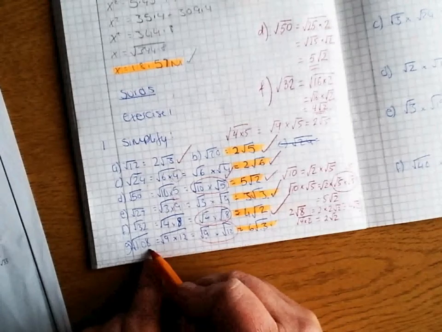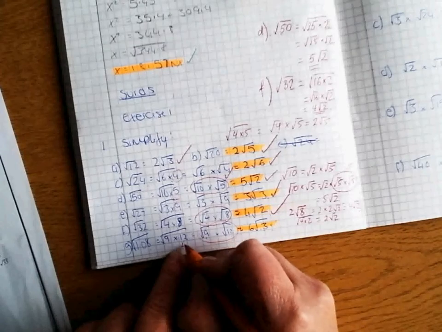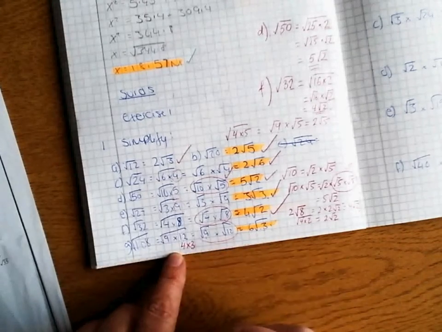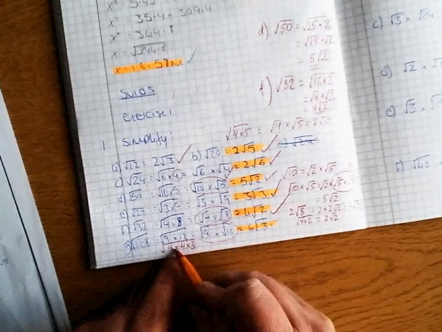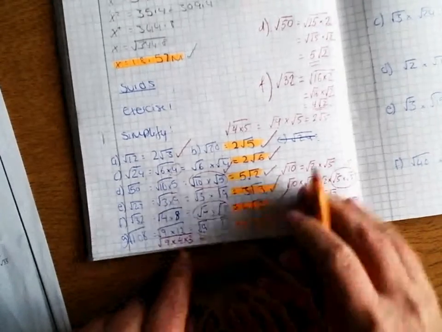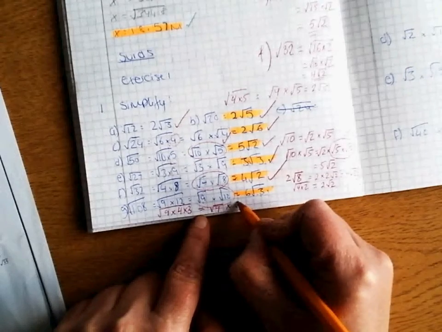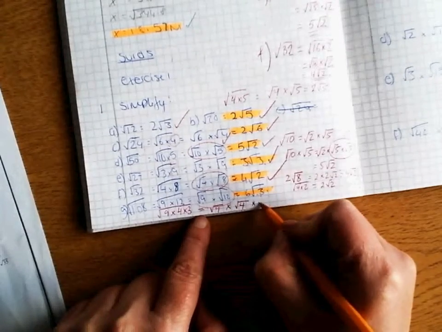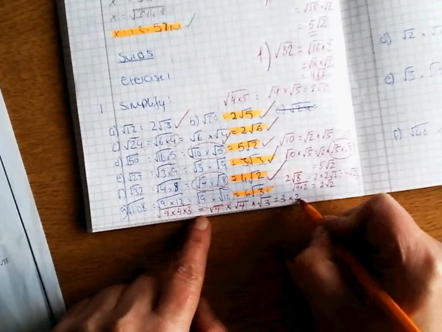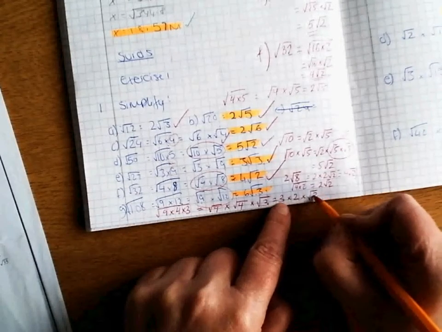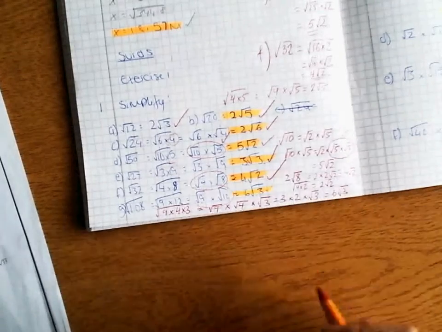What you could do, for example, if you know that 108 is 9 times 12, you can also know that 12 is 4 times 3, and therefore you already have 2 perfect squares, so you can write this root as root of 9 times root of 4 times root of 3. Root of 9 is 3, root of 4 is 2, and 2 times 3 is 6, so now you have 6 roots of 3.